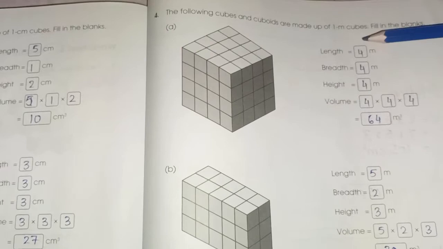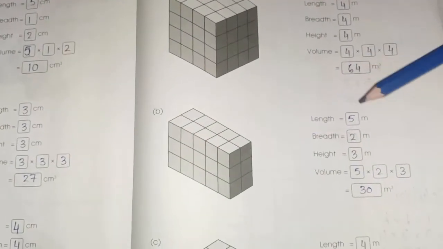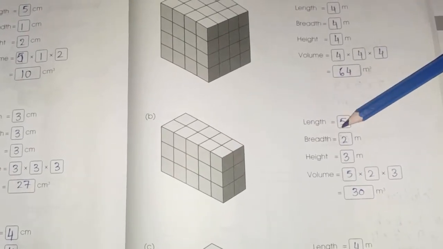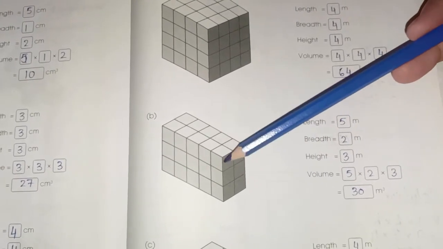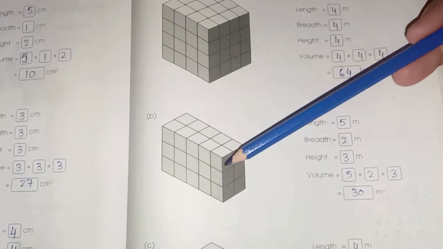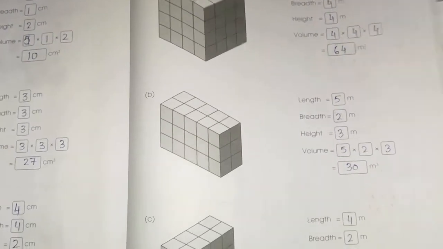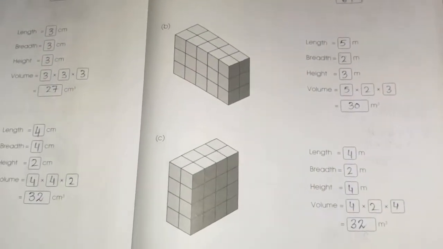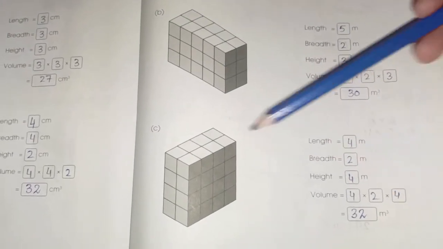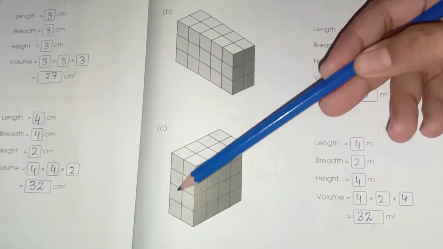Again we have the cube. All the sides of the cube are equal. We have a cuboid. A cuboid is in a rectangular shape. Opposite sides are equal. 5, 2 and 2. Here we have 1, 2, 3 height, 1, 2 breadth and 5 as the length. Now we have again a cuboid. 4, 2 and 2. Here we have 2, 4 and 4.